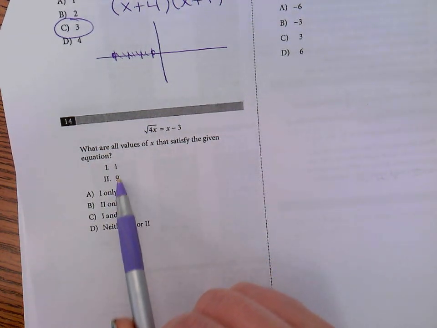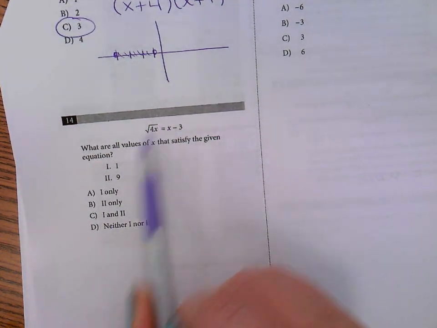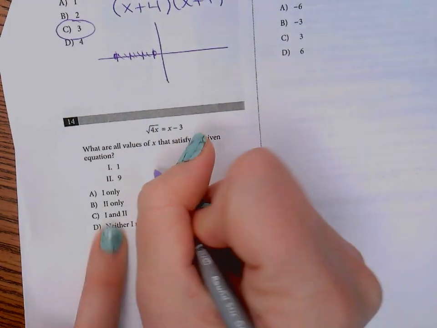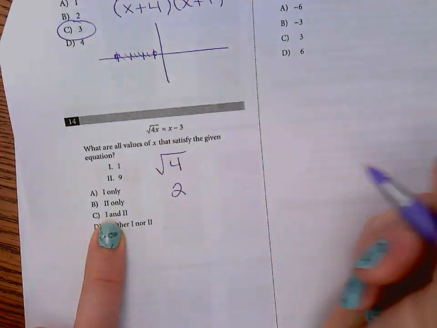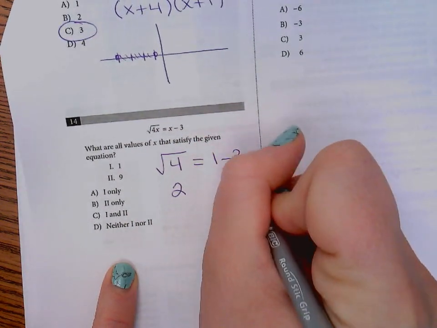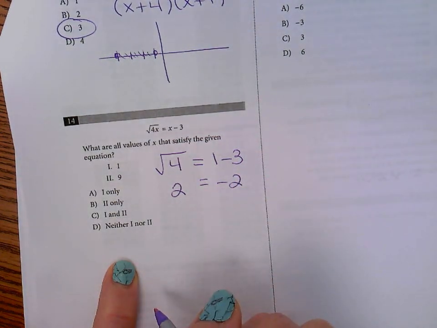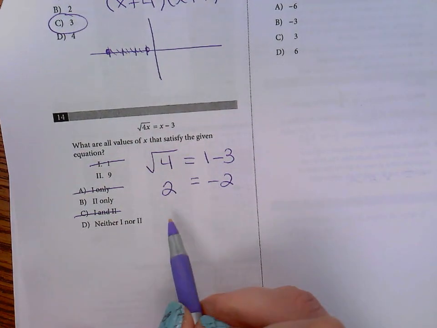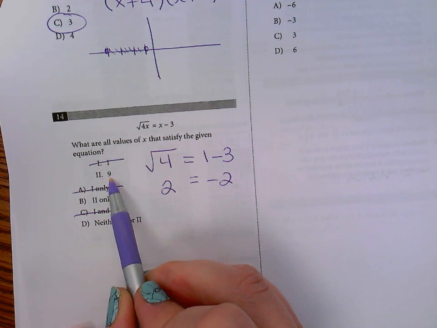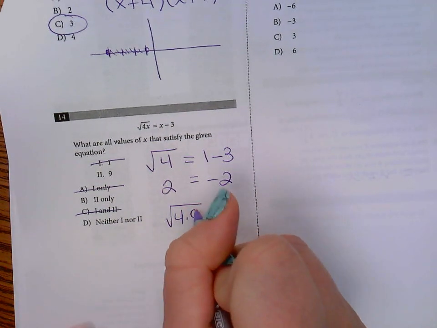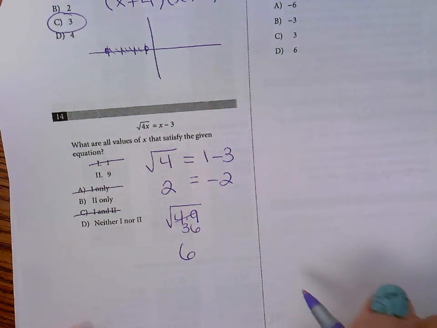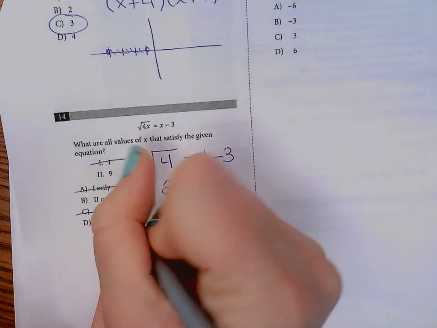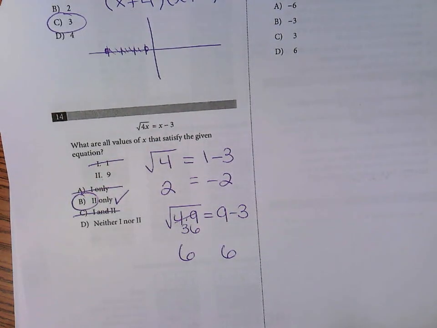Number 14, what are the values of x that satisfy the given equation? They're giving me two different values, so I probably should just plug those values in, see if one of them works, both of them work, or neither works. So if I plug in 1, I get the square root of 4, which is 2. Is that equal to 1 minus 3? So 1 doesn't work because I get positive 2 equaling -2. And I need to see if number 2 works, so 9. If I plug in 4 times 9, I get 36, and the square root of 36 is 6. And then if I plug in 9 over here, 9 minus 3 is 6. So it looks like 2 works, and 2 is the only one to work.